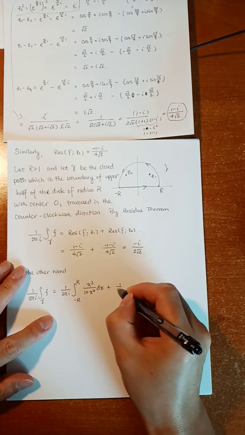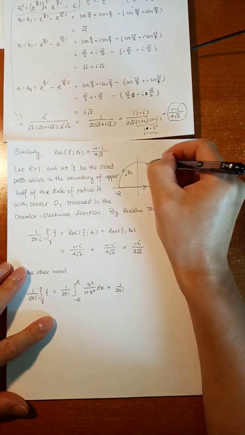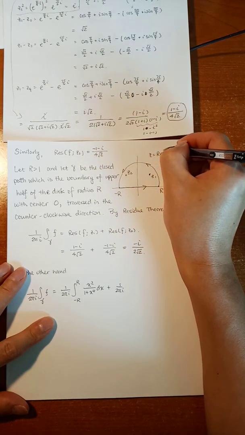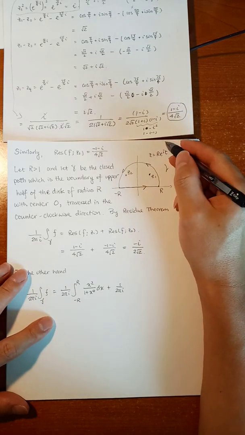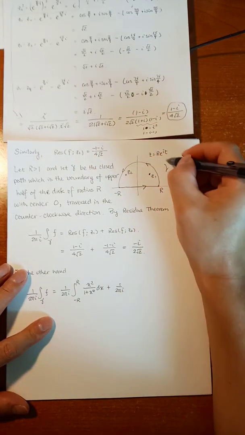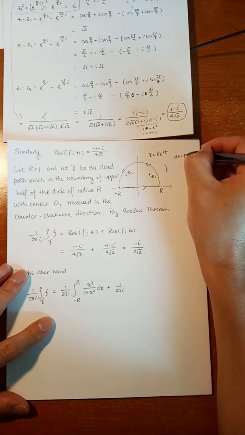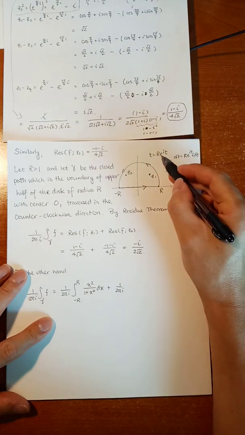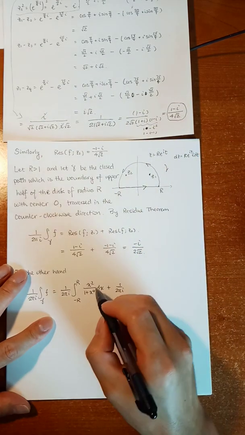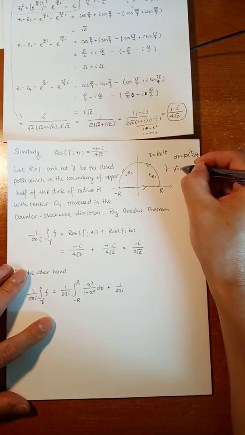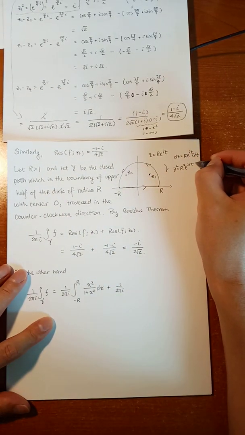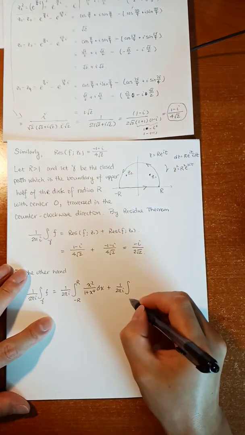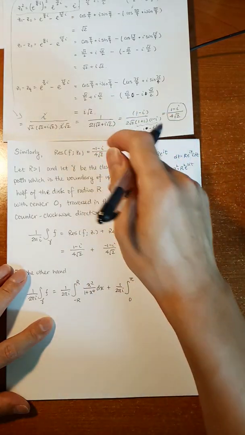And the other part, when it is along this curve, z is equal to R e^(it). So dz is R i e^(it) dt. You differentiate with respect to t. And z squared is R squared e^(2it). And t is from 0 to pi, not 2 pi, it's just the upper half.